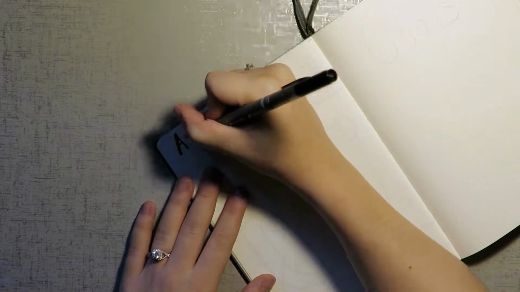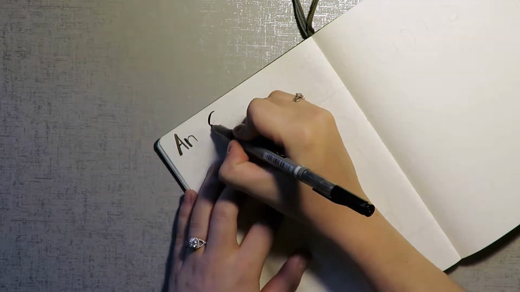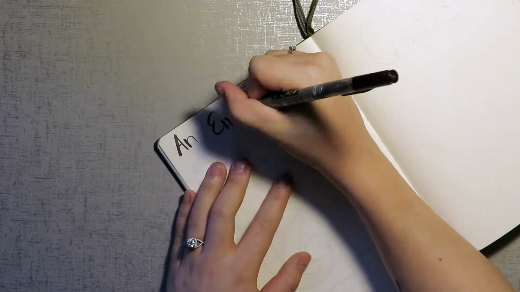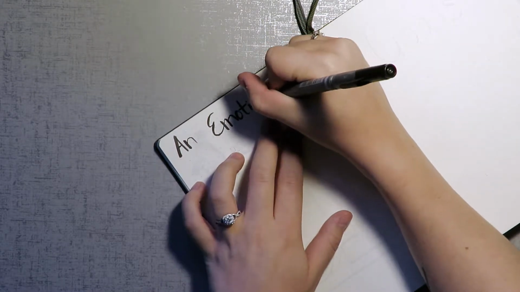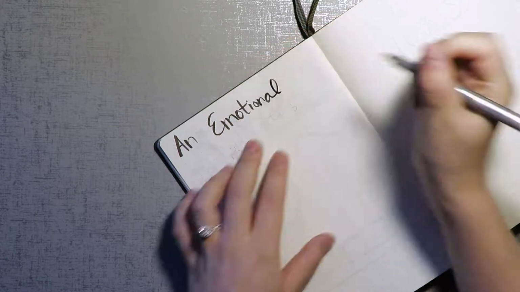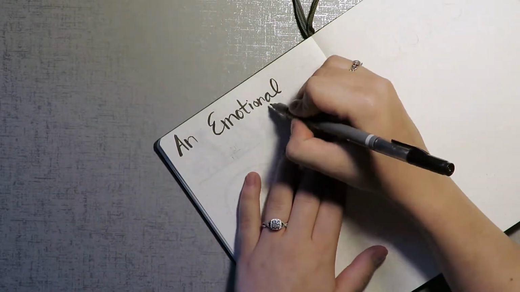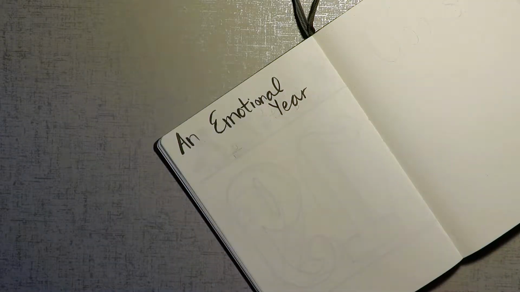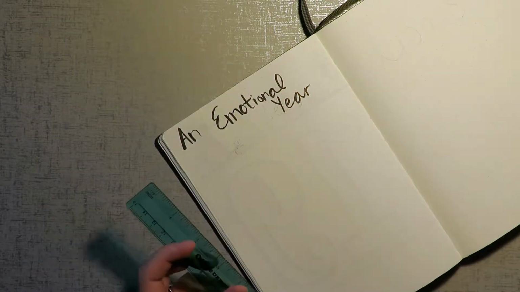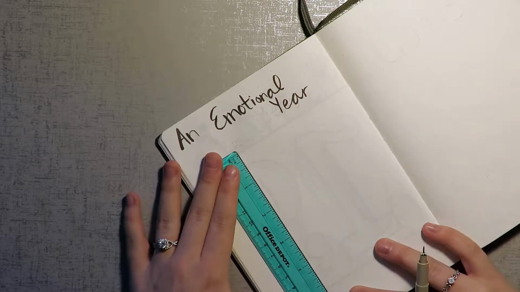So this next page is what most people call the year in pixels, but I just decided to title it an emotional year, and then I just went ahead and created the year in pixels. I did not include the emotions or the colors that I use. I forgot to include that, but nonetheless, it's still the exact same thing, just with a different title.